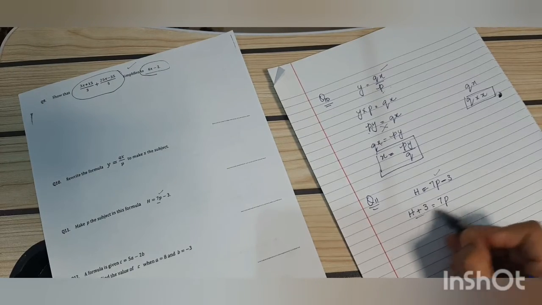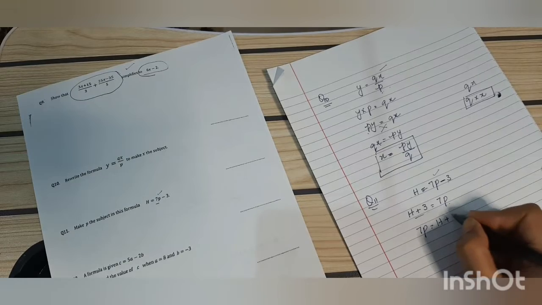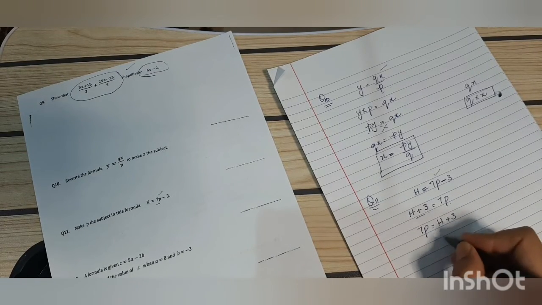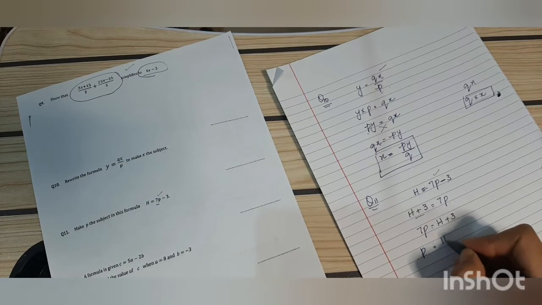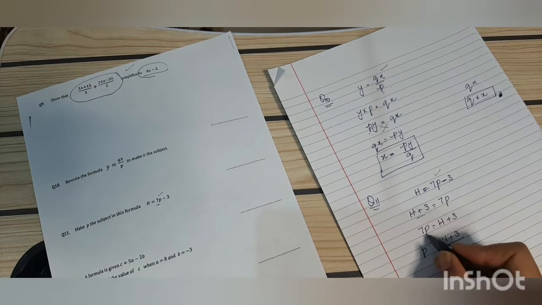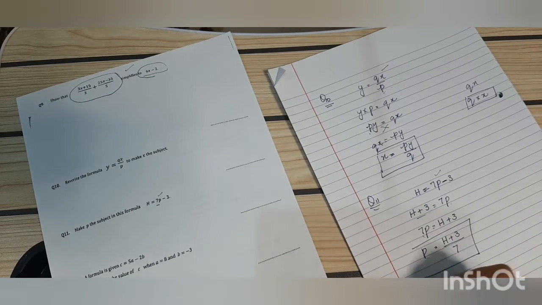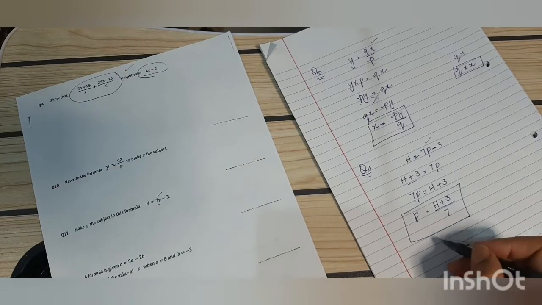Now we can write this like 7p equals h plus 3, and then for making p the subject, h plus 3 divided by 7, because here 7 and p are being multiplied. If we take the 7 on the other side it will be divided. So the answer is p is equal to h plus 3 divided by 7.